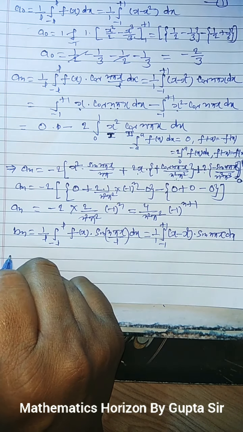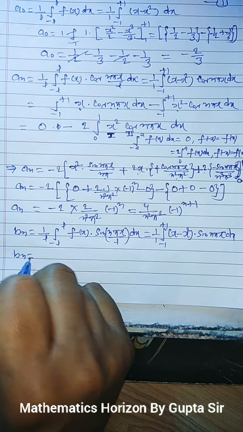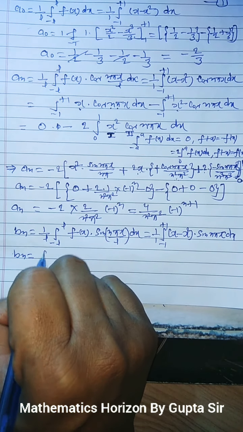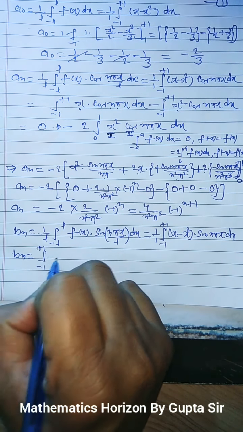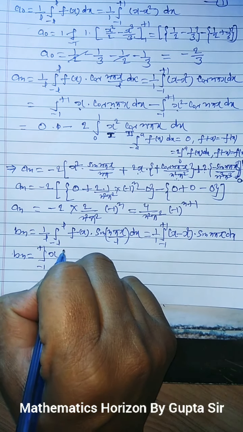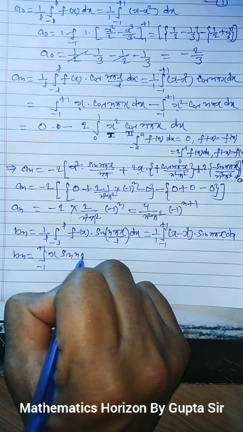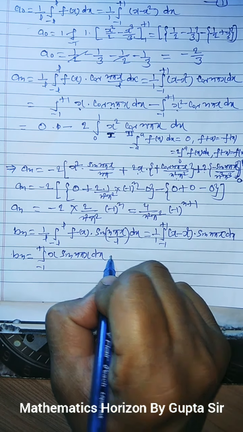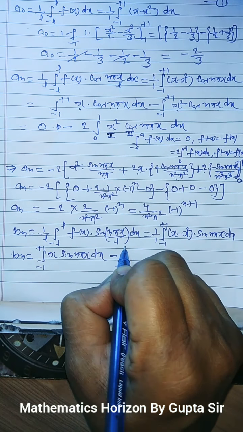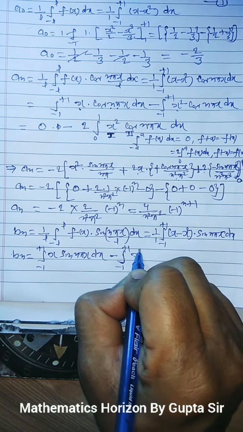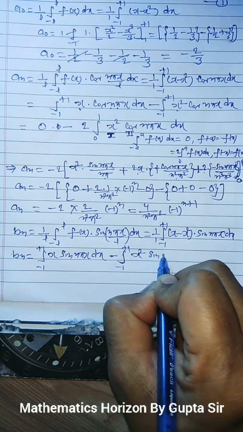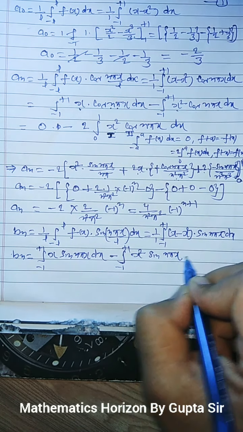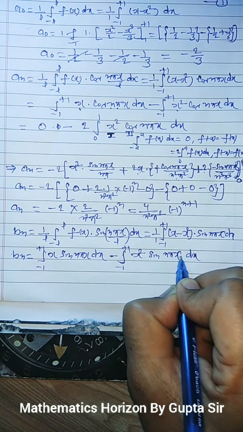Now we divide this integration in two parts, that is, number 1 is minus 1 to plus 1 x sin n pi x dx minus integration of minus 1 to plus 1 x square sin n pi x dx.